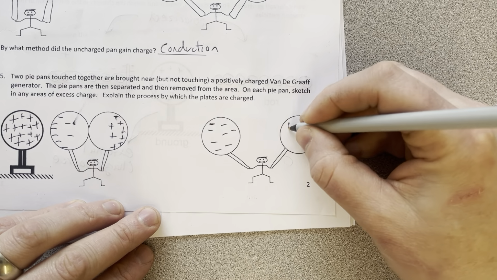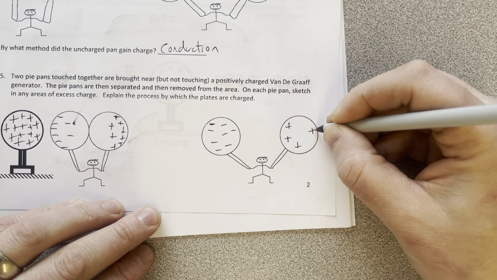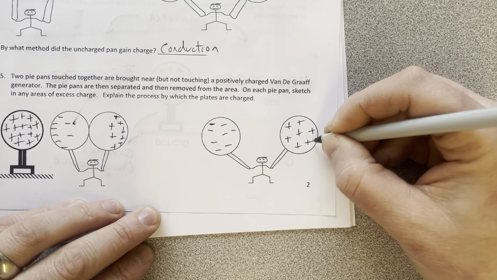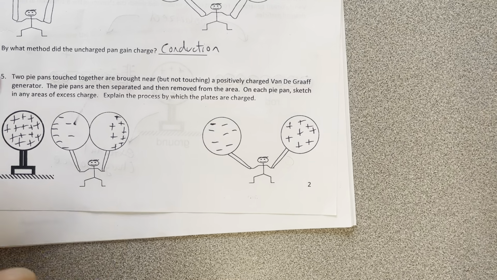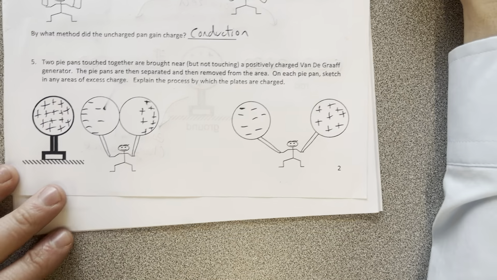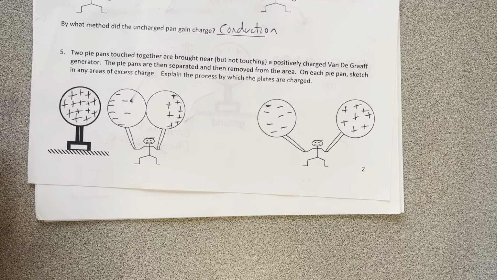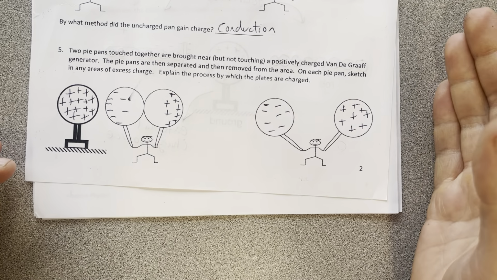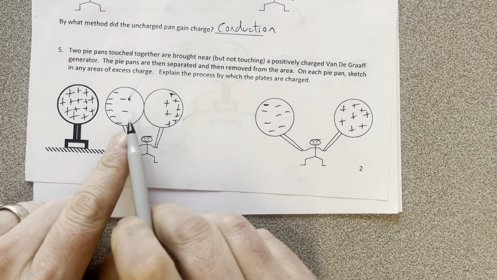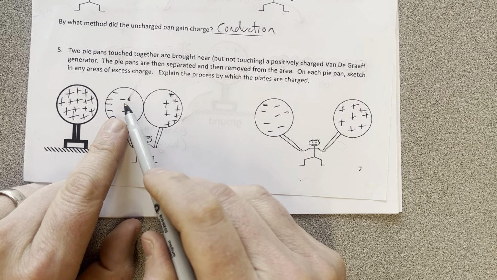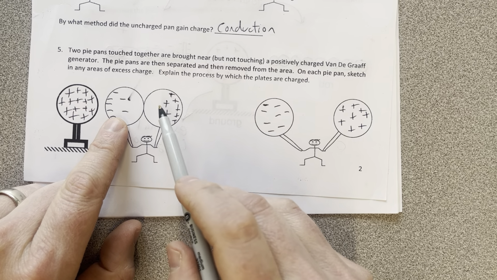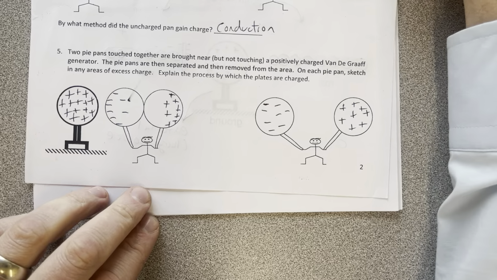The charge relaxes and spreads out, and we get a more even distribution. So we got negative, positive. When you separate them, this one had more electrons. It had electrons that had come off of this one, so this one's now positive.